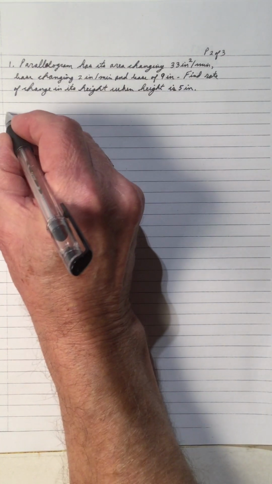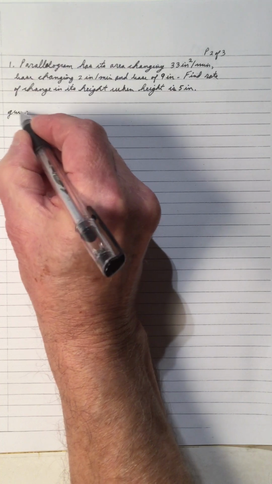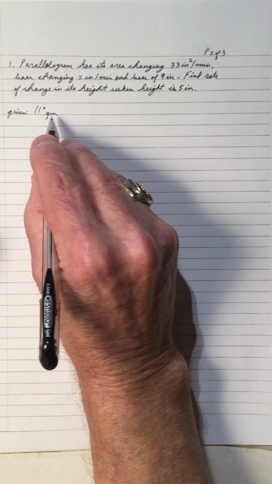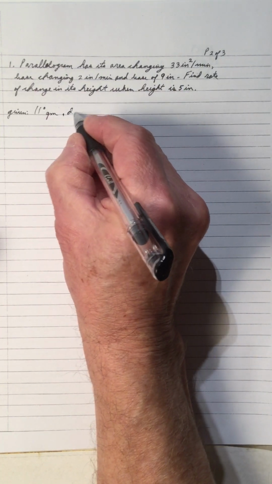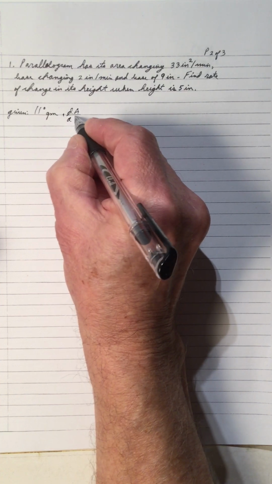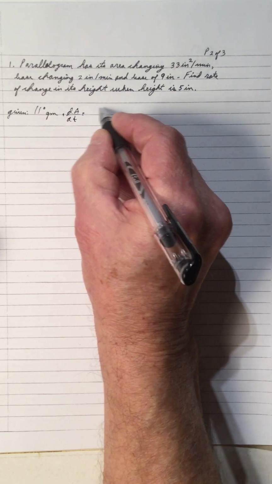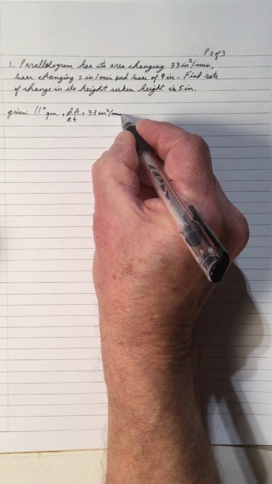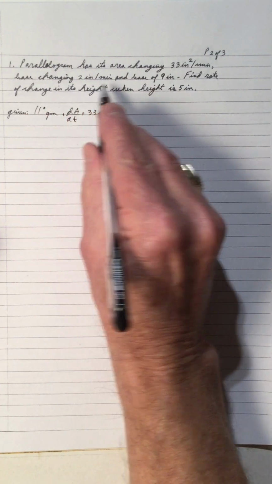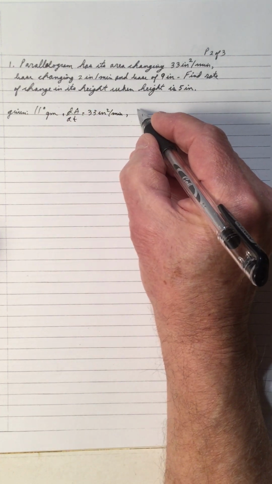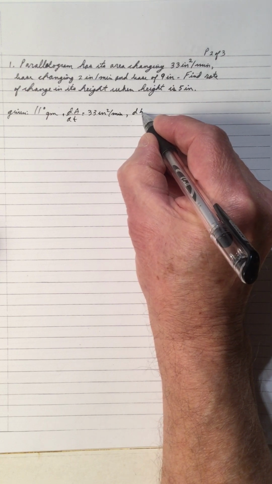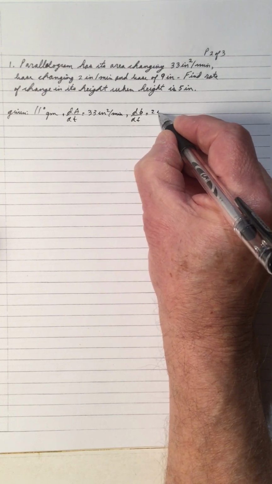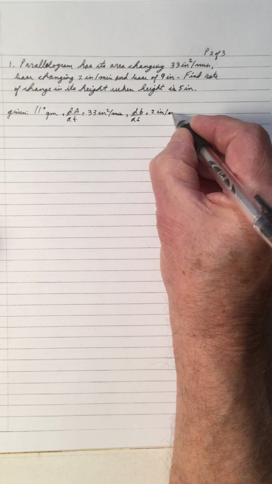So let's see what we're given. Write down what we're given. We're given a parallelogram. Area is changing, so that's dA/dt, and the area is changing at 33 square inches a minute. And the base is changing, so that's dB/dt. The base is changing at 2 inches per minute.